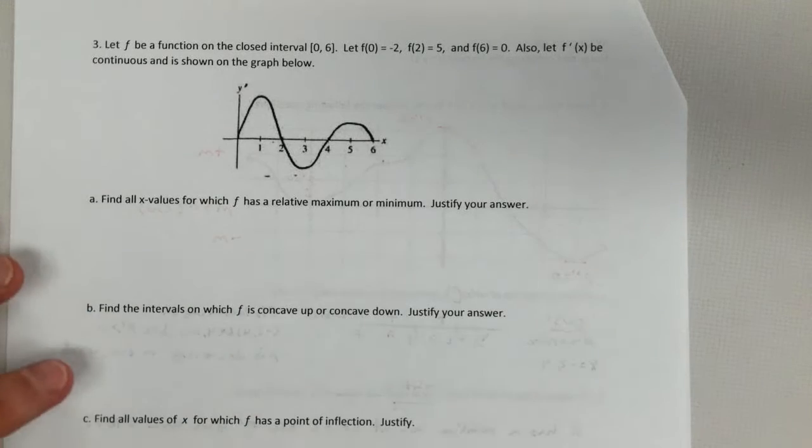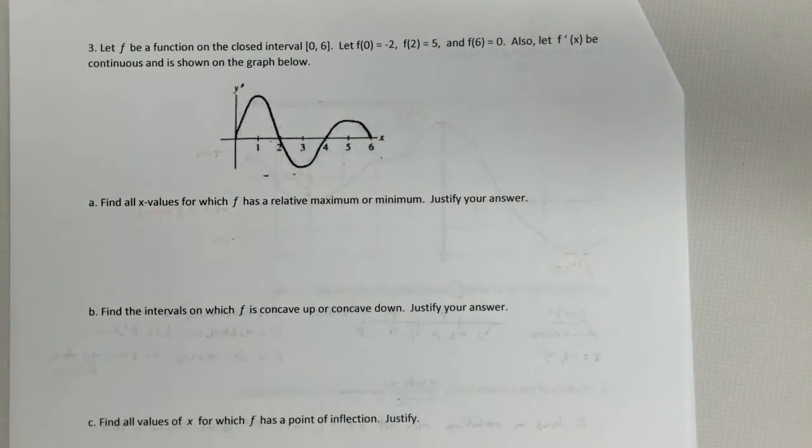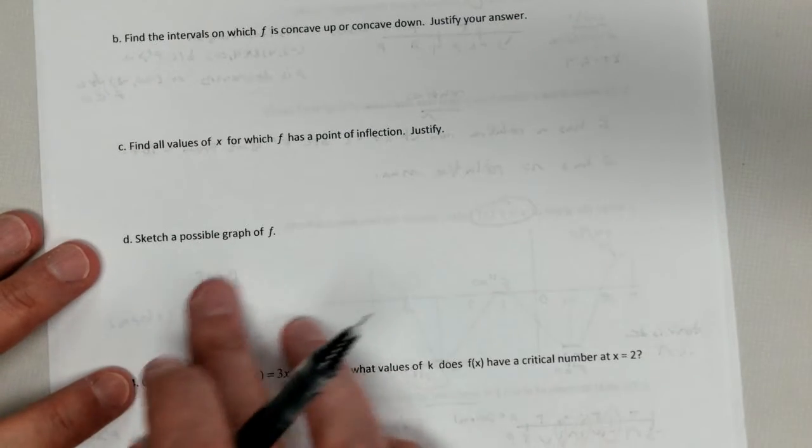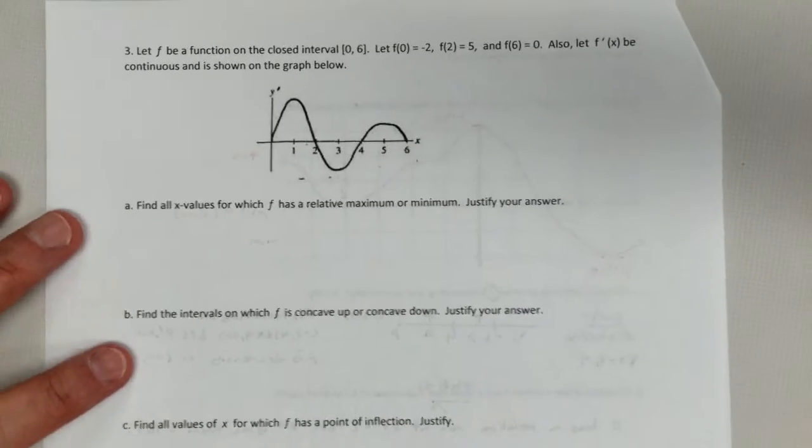All right, here we go. Welcome back to part 2 on comparing derivatives. So today, in this video, we're going to take a look at a derivative again, but at the very end, we are going to sketch what the function actually kind of looks like. It's pretty fun to do.